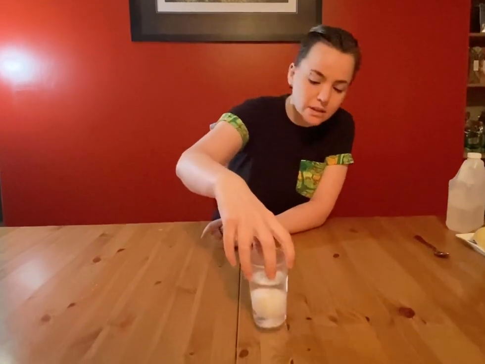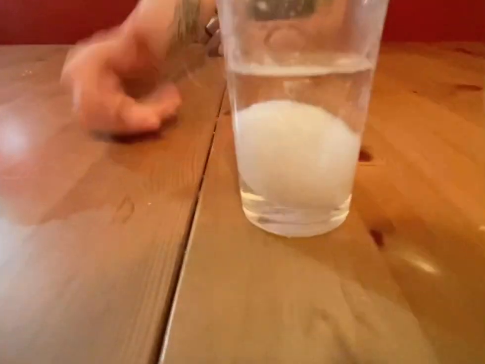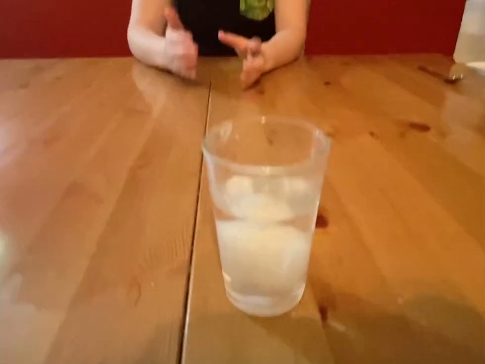If you look really closely at this, you'll see a whole bunch of bubbles developing on the bottom. That's because the vinegar, which is an acid, is reacting with the carbonate and turning that carbonate into carbon dioxide, and it's leaving behind the calcium.